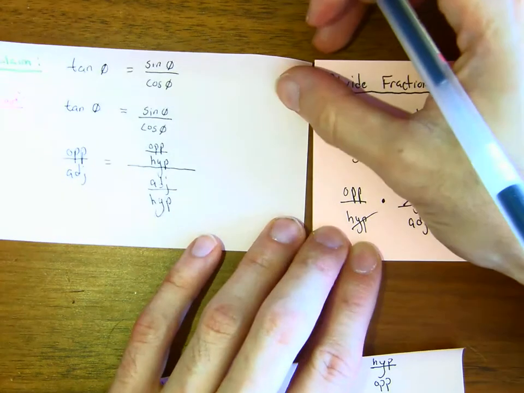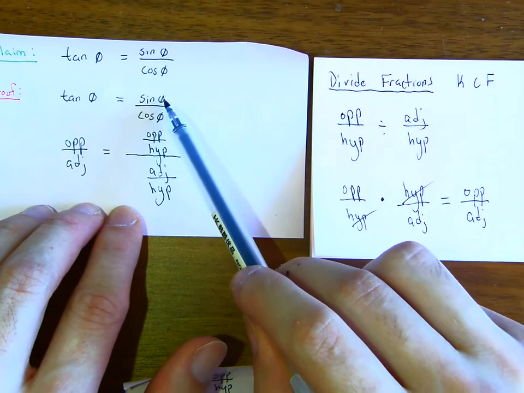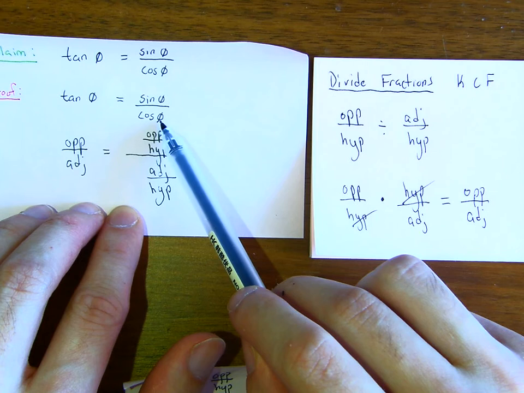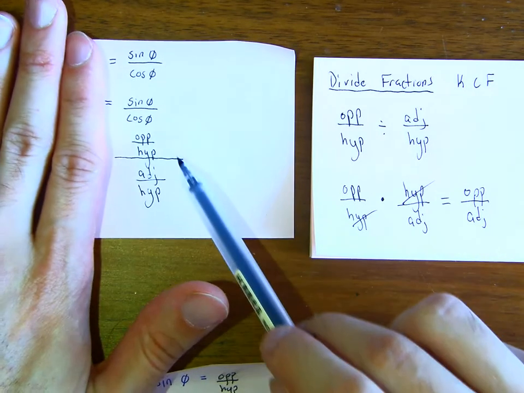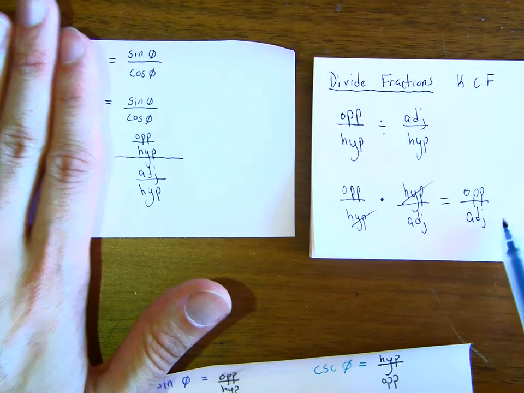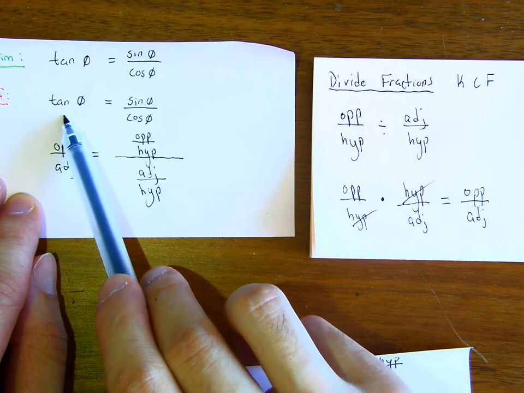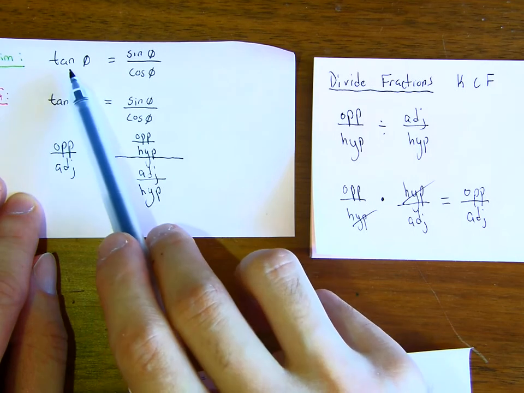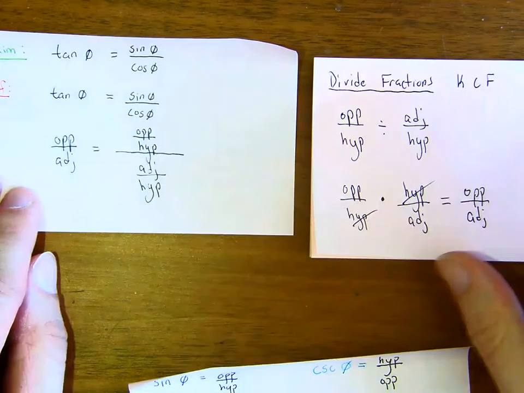So I just showed that we started with sine of theta over cosine theta, and when we did the actual math, we finished with opposite over adjacent. But what is opposite over adjacent? Opposite over adjacent is tangent theta. So then this has to be true: tangent theta is equal to sine theta over cosine theta.